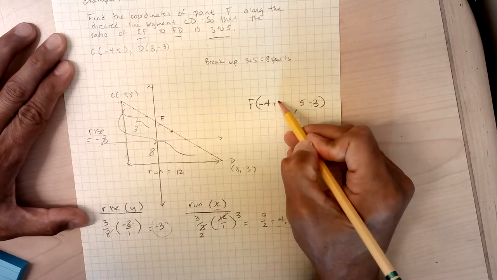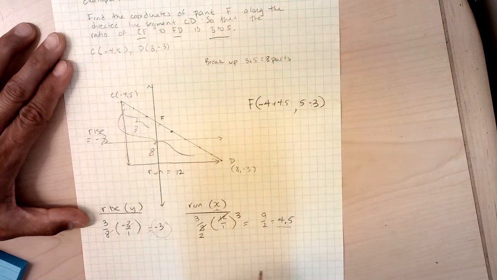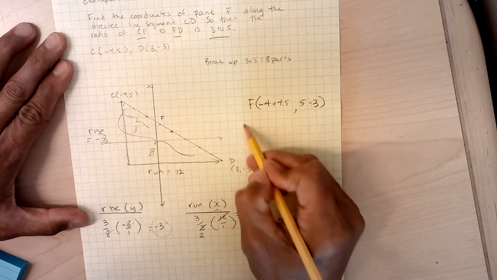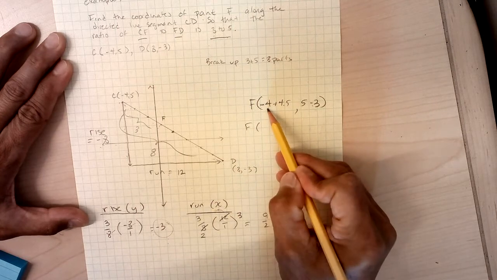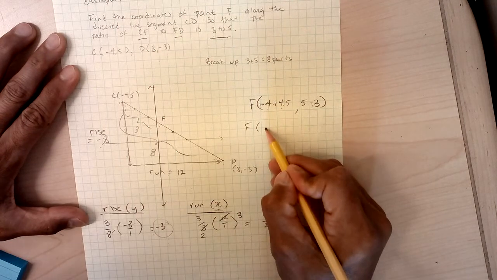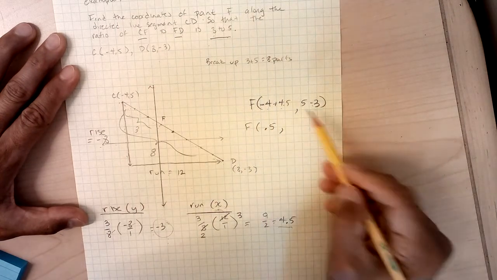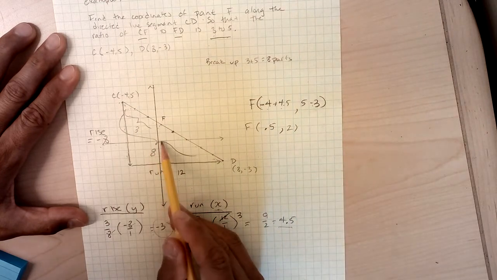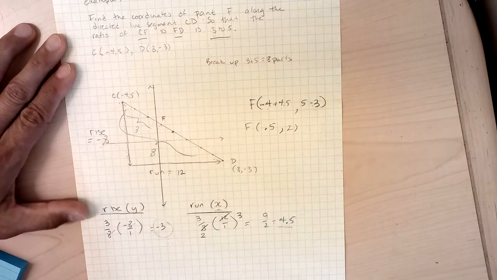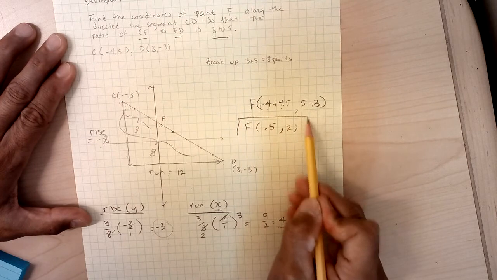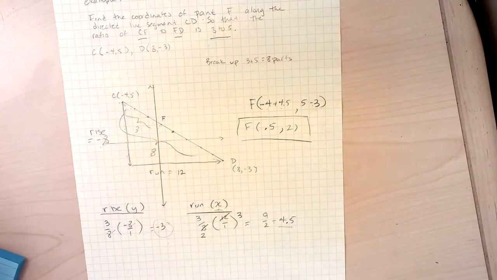We're adding that to the x coordinate of C. So doing the math from here, negative 4 plus 4.5, half or 0.5, and then 5 minus 3, 2. Half, 2. Estimate was pretty good. Those are the exact coordinates of point F.